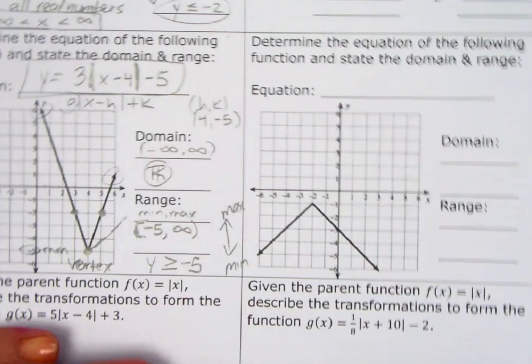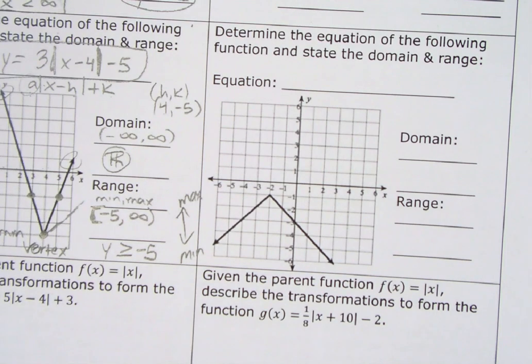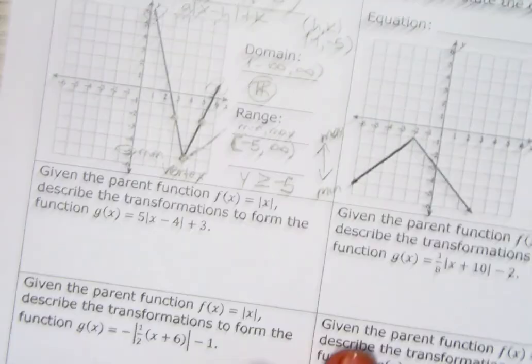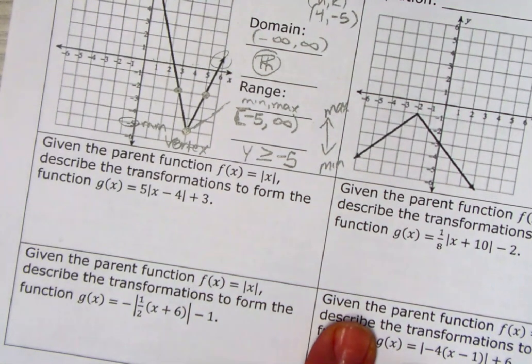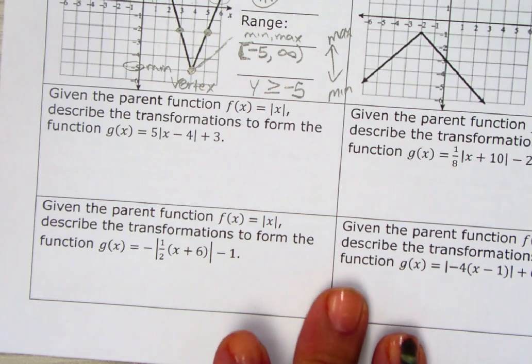Okay, go ahead and try this next example on your paper. You can pause the video if you like. All right, let's try this next part of the review.